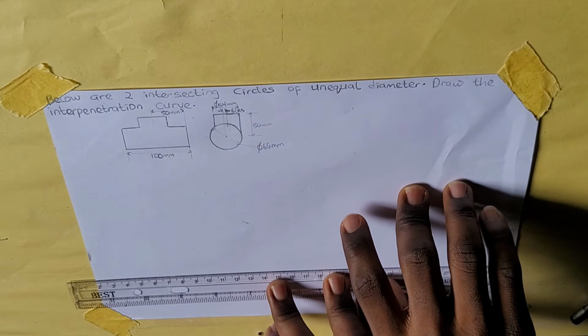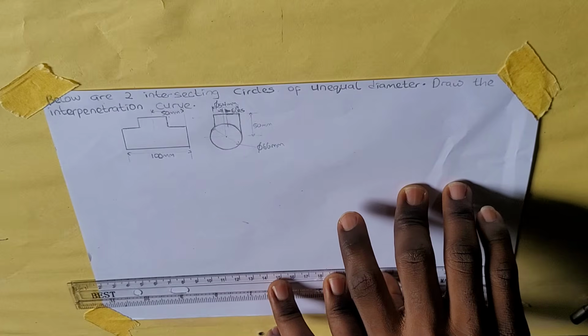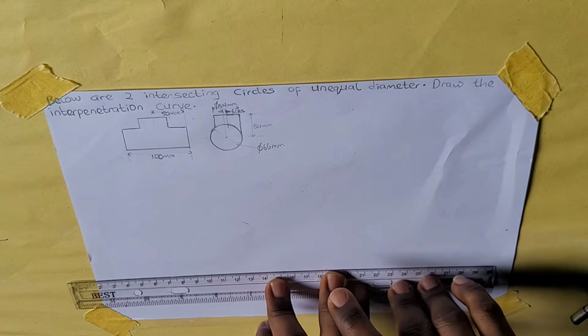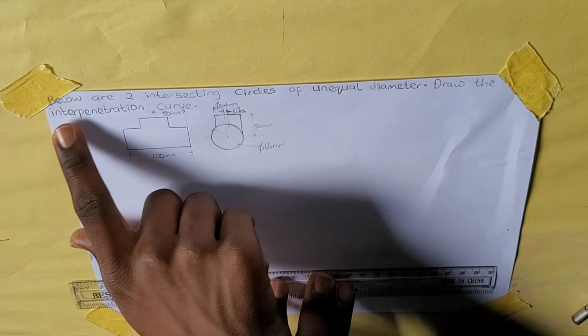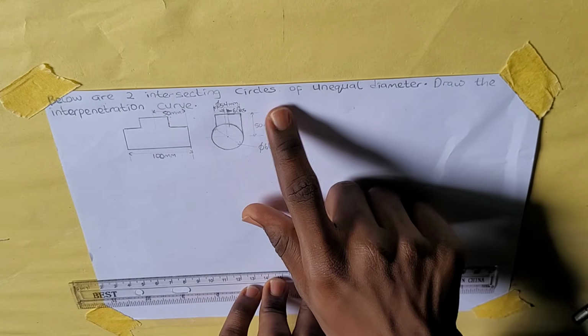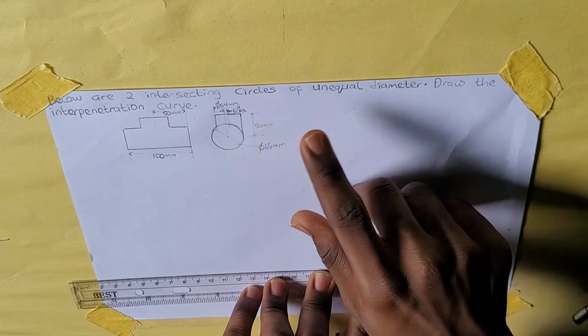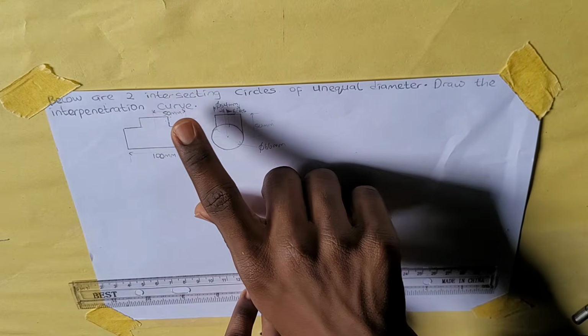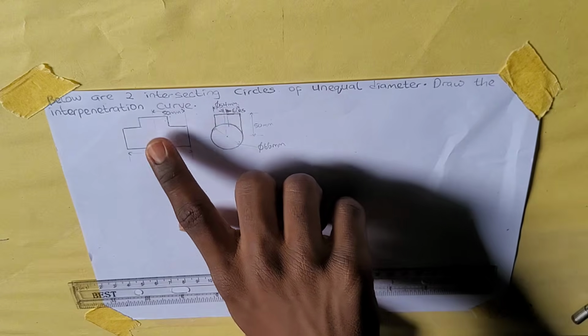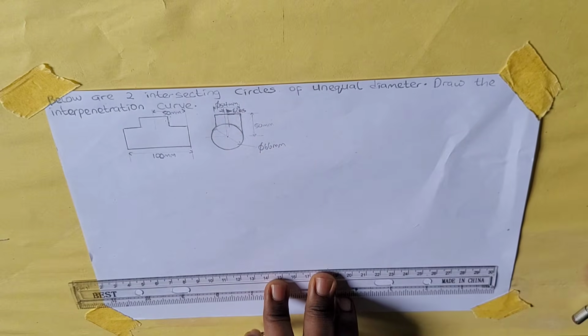Today we are going to look into interpenetration of solids, or intersection of solids. So here's the question. Below are two intersecting solids, or two intersecting cylinders of unequal diameter. Draw the interpenetration curve. So these are the two intersecting cylinders and they have unequal diameter.